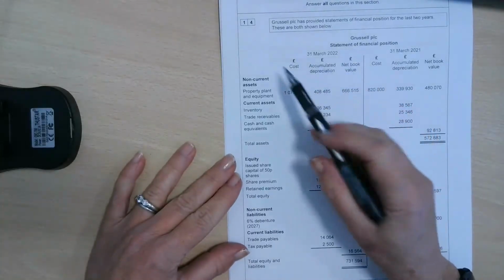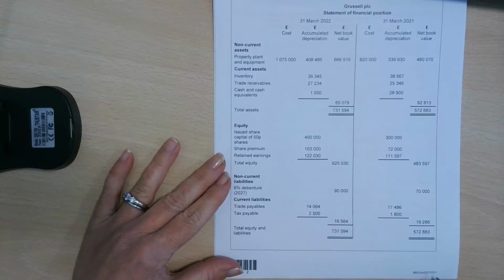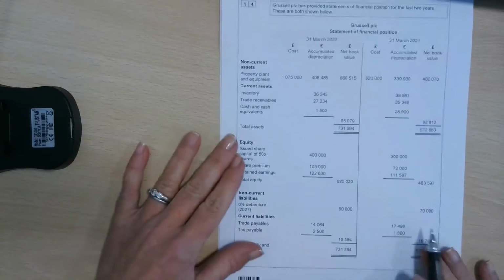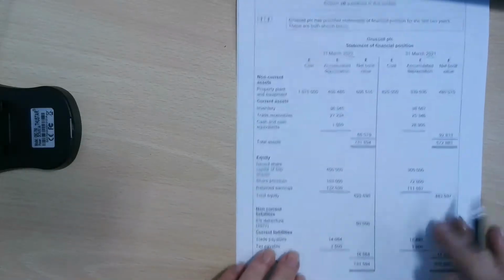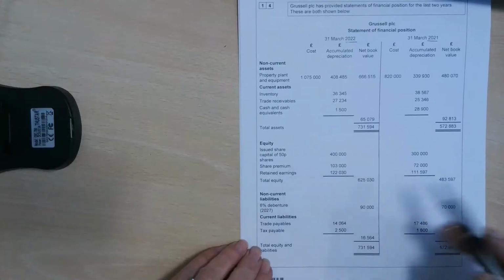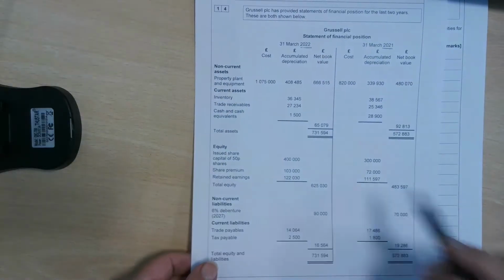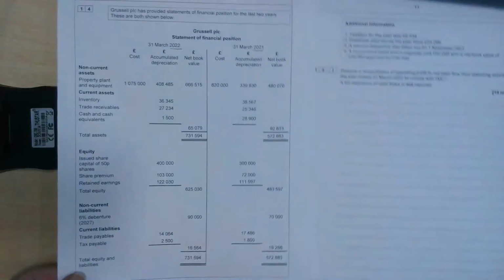This is Grussell PLC, question 14. It's a cash flow question that came from the 7127 paper for June 22. Two statements of financial position. Make sure you get the years around the right way, 2022 and 2021. They're set out in the alternative layout, international accounting standards, where you've got assets at the top and then equity and liabilities at the bottom.